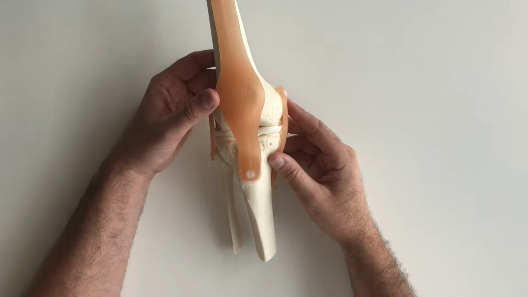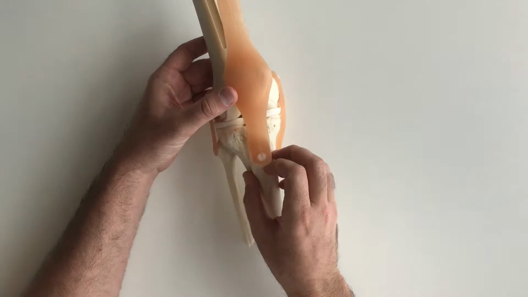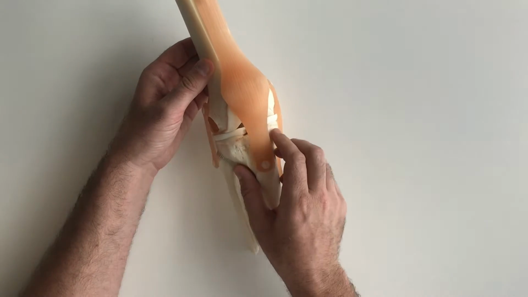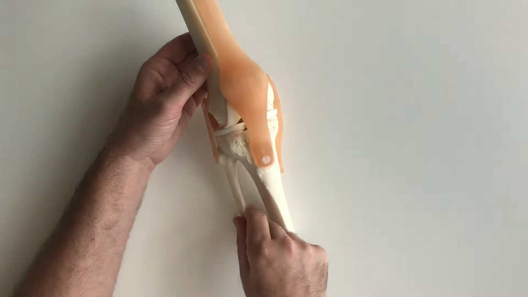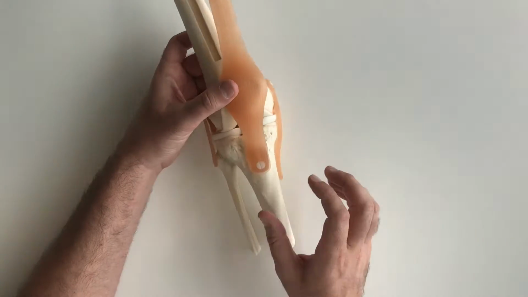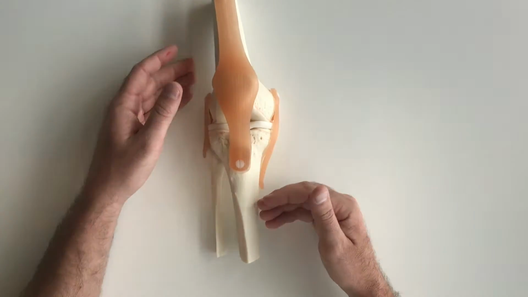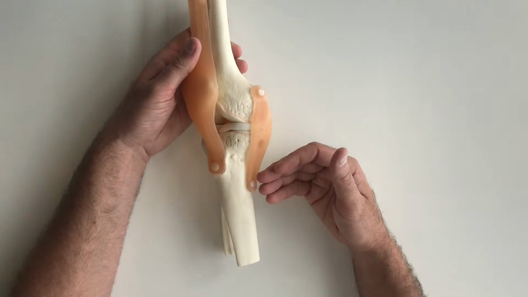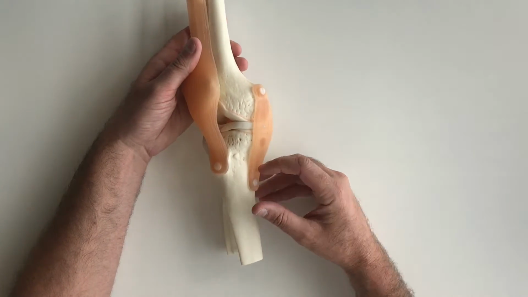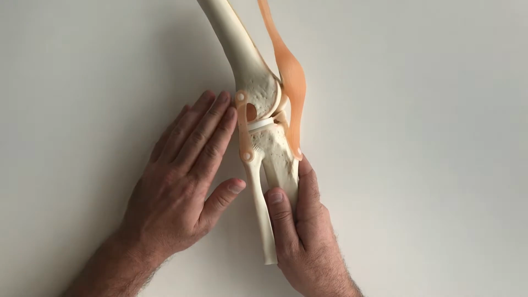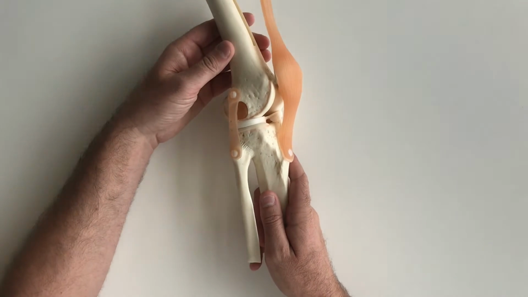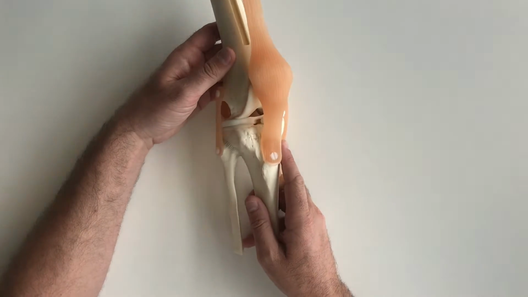So when we look at this model, first we identify which one's the tibia and which one's the fibula in the lower leg. The tibia is the much larger bone in the lower leg, with the fibula being here next to it. We've got the 2 collateral ligaments on the side. The one on the tibia side is called the tibiocollateral ligament, also referred to as the medial collateral ligament. The one on the lateral side is the fibulocollateral ligament, also referred to as the lateral collateral ligament.